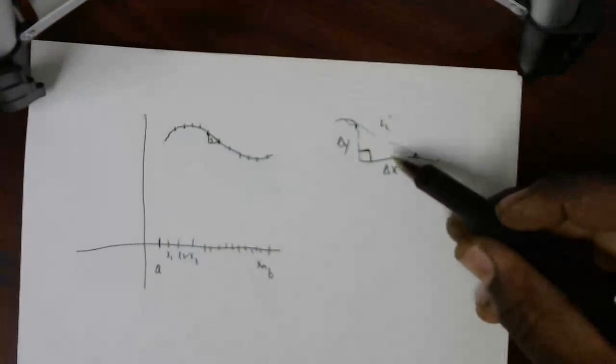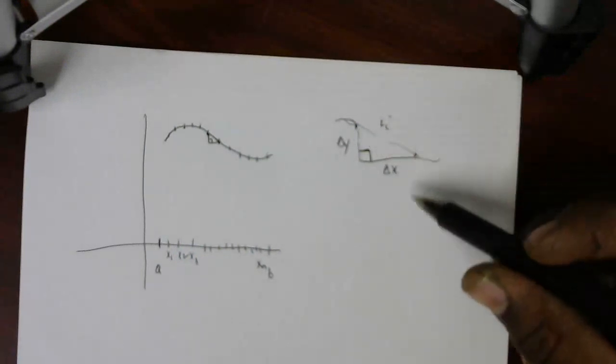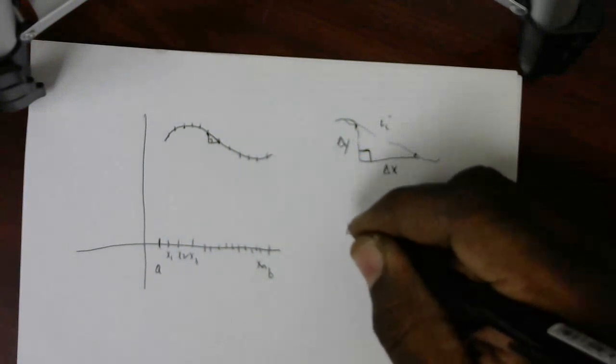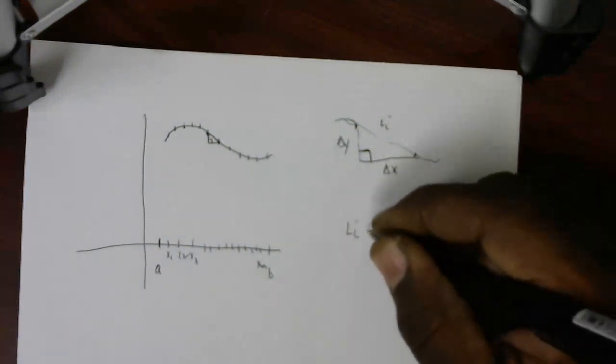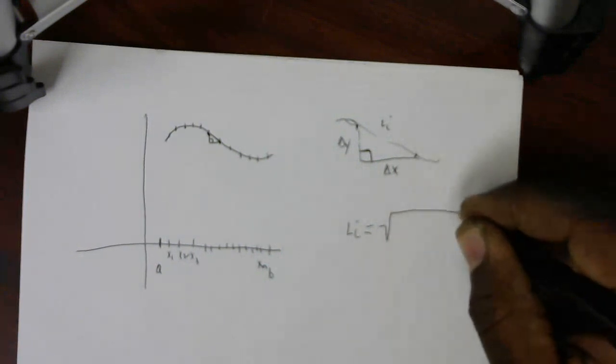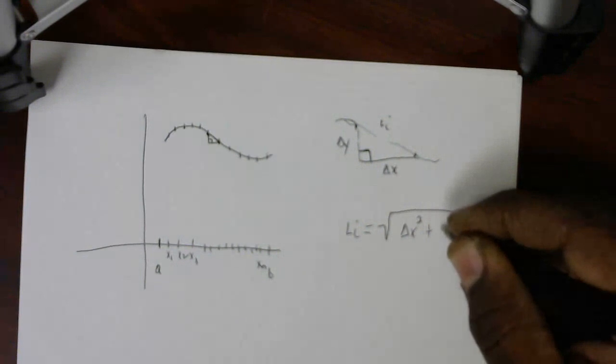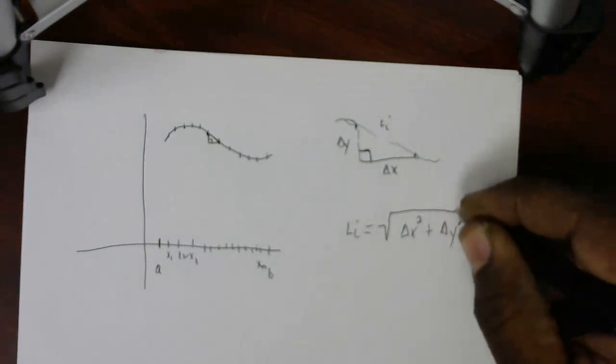So by using the Pythagorean theorem, I can find this length as L sub i is equal to the square root of delta x squared plus delta y squared.